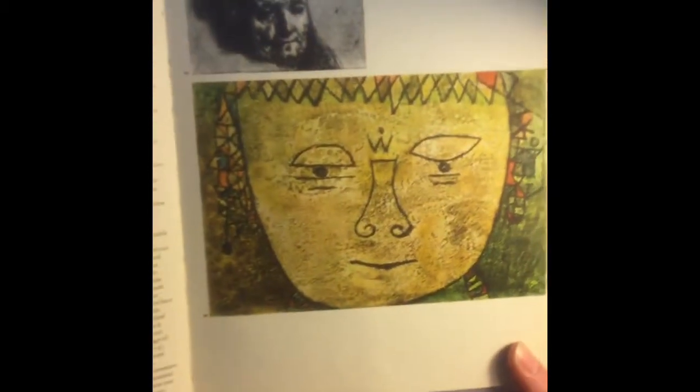Hi artists! Today we are going to talk about drawing the face, specifically facial features and the proportions and the correct placement of those features on the face. We're going to do some self-portraits.